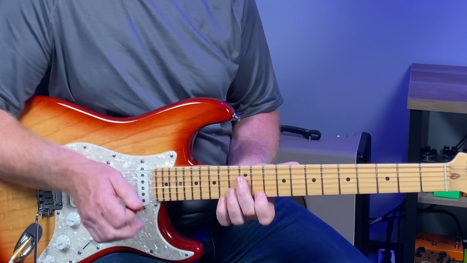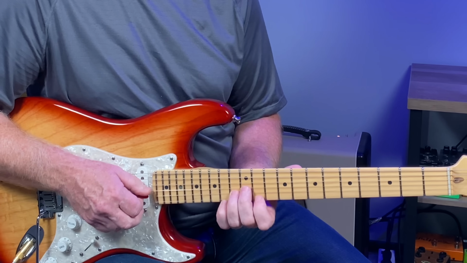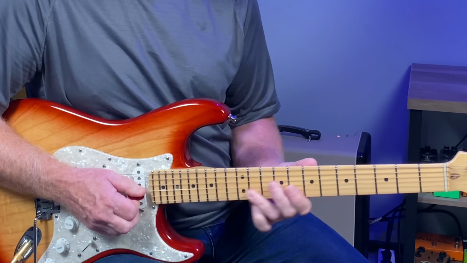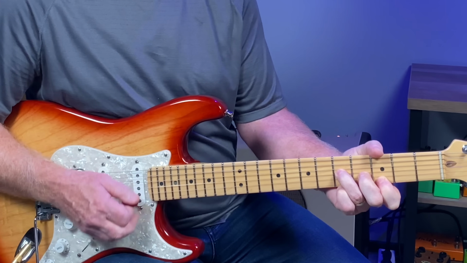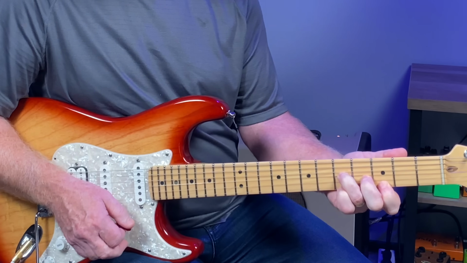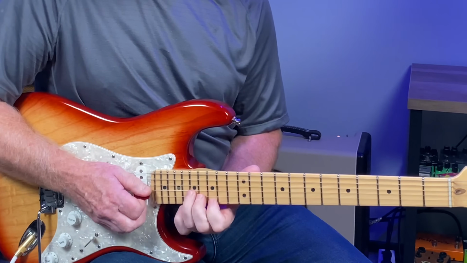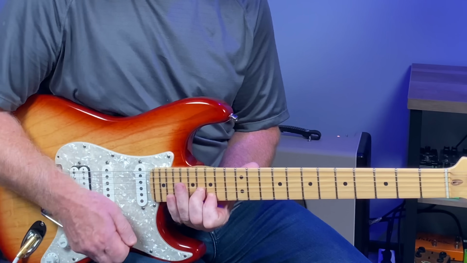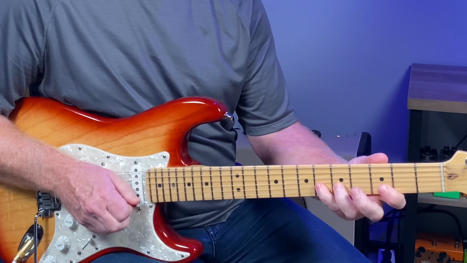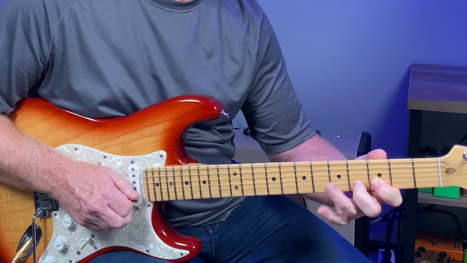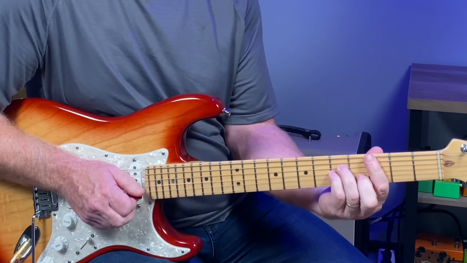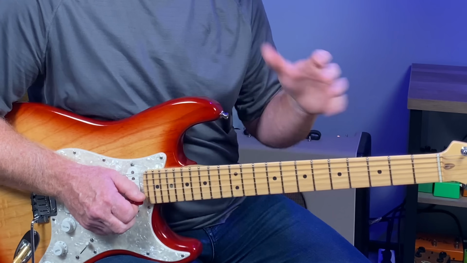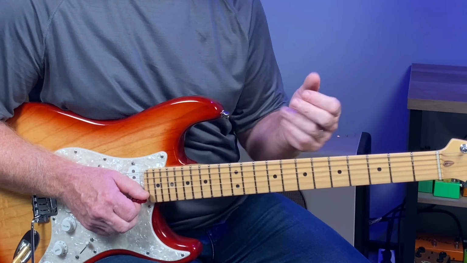You can do this with major or minor. We're looking at some minor chords to start with. And there's just one note in that C minor chord that's not in the minor pentatonic, so highlight that note.